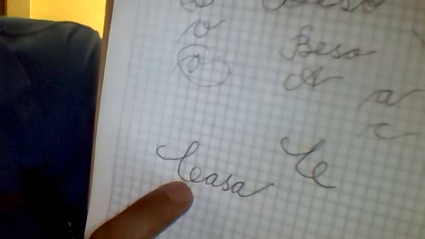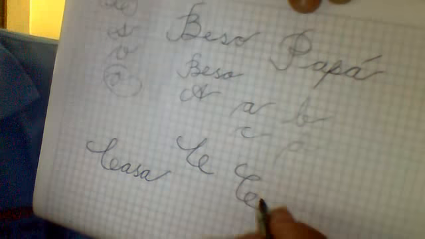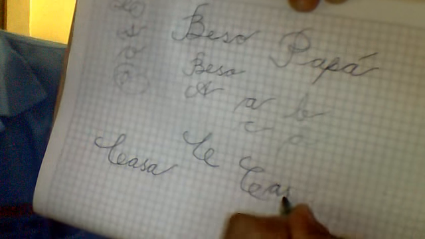The first letter I write, which is a letter that I write in capital letters, it's not necessary to be connected. If I want, I don't connect it. This is the letter C. This is the letter C too. Casa.